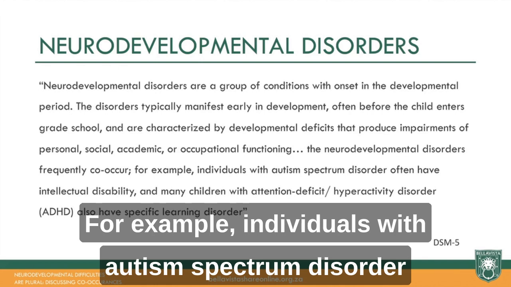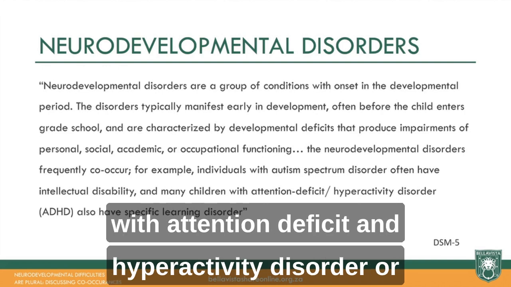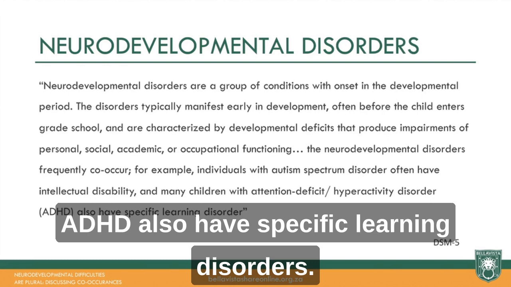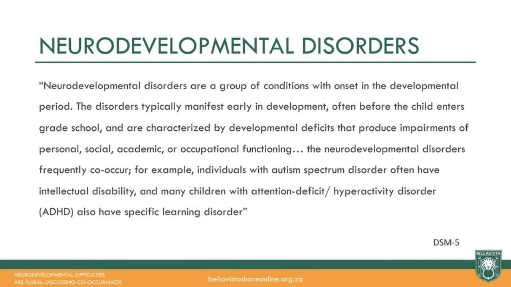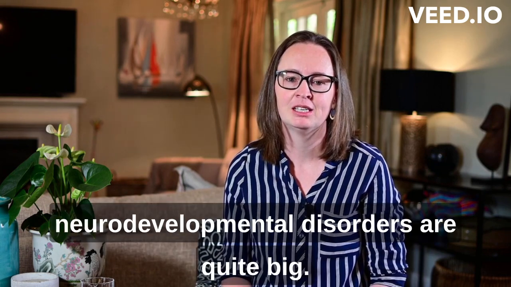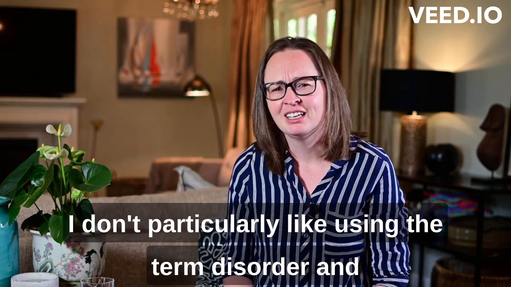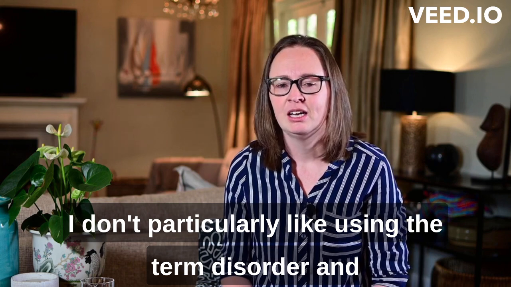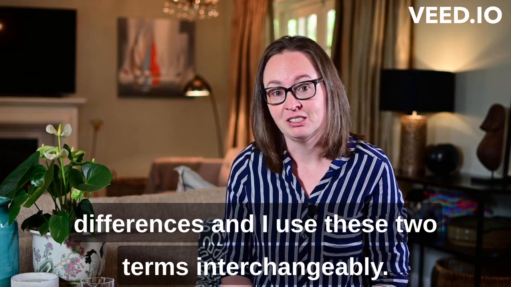For example, individuals with autism spectrum disorder often have intellectual disability, and many children with attention deficit and hyperactivity disorder, or ADHD, also have specific learning disorders. So it is this phenomenon of co-occurrence that we'll be looking into today. The DSM-5's classification of neurodevelopmental disorders is quite big, so I'll only be talking about some of the more prevalent diagnoses. I don't particularly like using the term disorder, and you'll notice that I often refer to these as differences, and I use these two terms interchangeably.